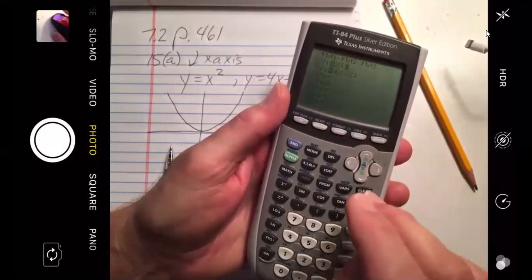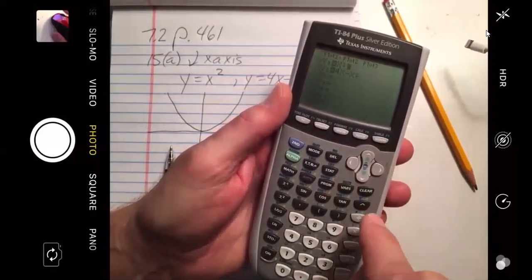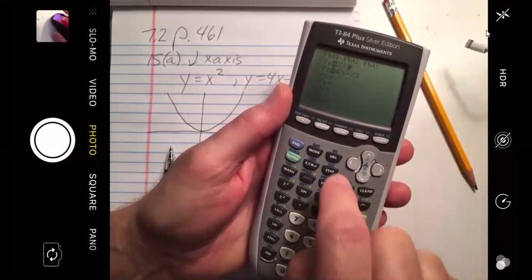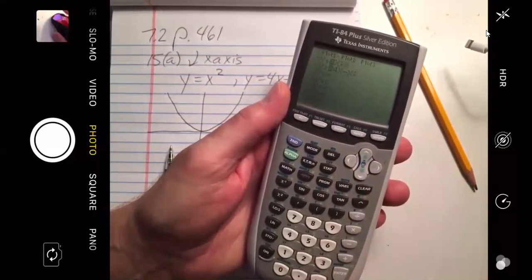They didn't have graphing calculators when I took this stuff in college. Down at Tech, they hadn't even been invented yet. Graphing calculators didn't come out till like the late 80s.